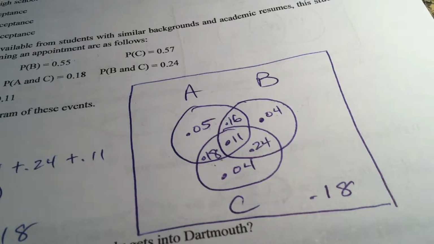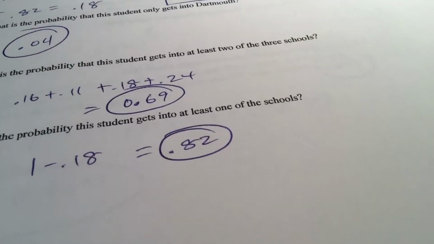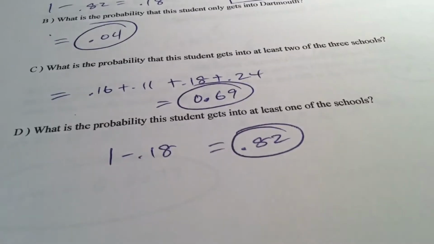Okay, here's that Venn diagram. Only Dartmouth. There's the probability you get into 2 of the 3. There's the probability you get into at least 1. All right.